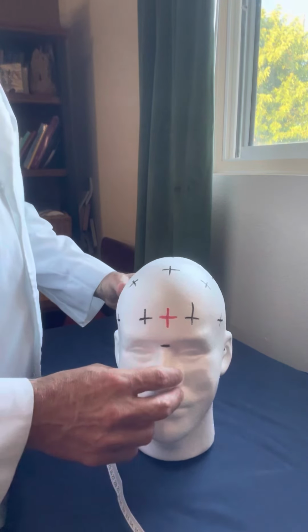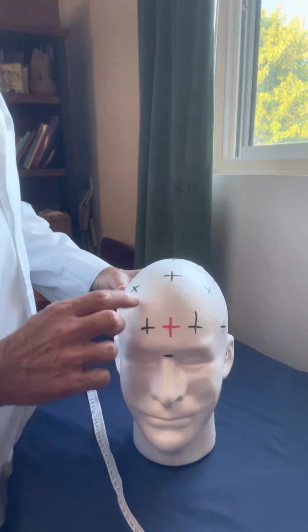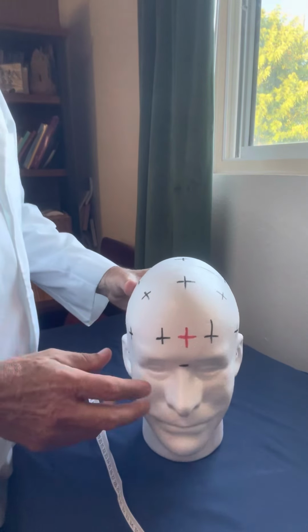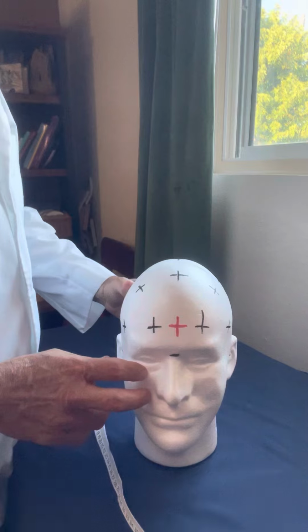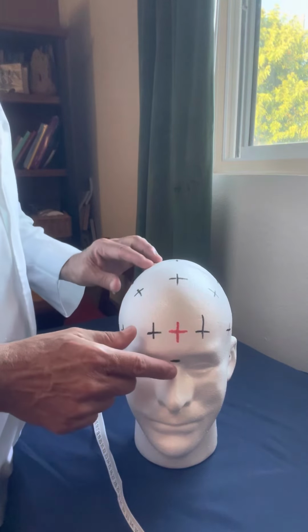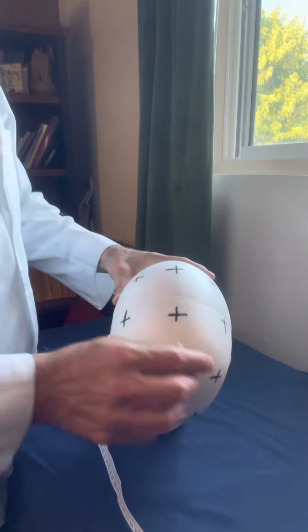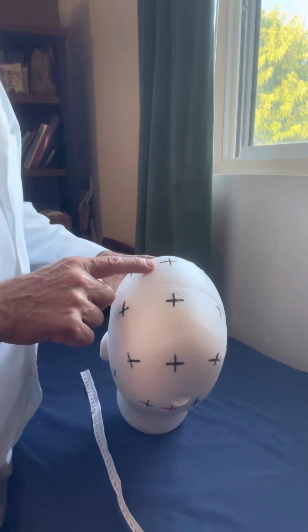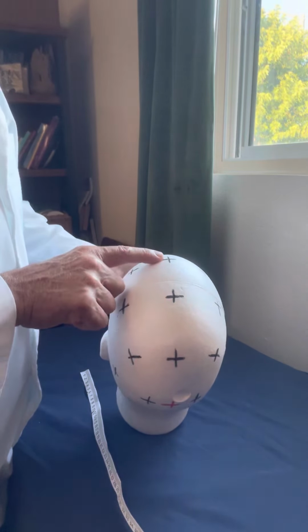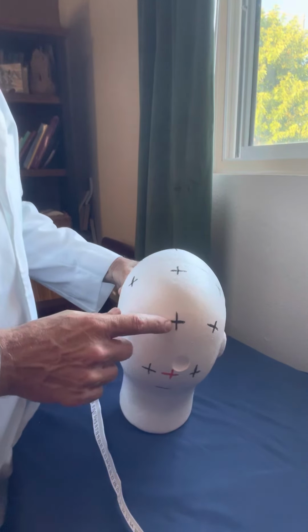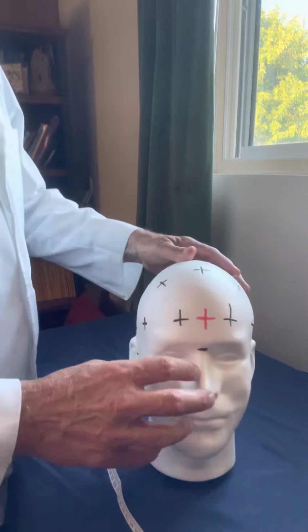All right, students, I want to review with you the distance between each electrode on each plane. Okay, so let's start with the sagittal plane. The three electrodes that we place on the sagittal plane are FZ, CZ, and PZ. Okay, but let's start at the nasion.